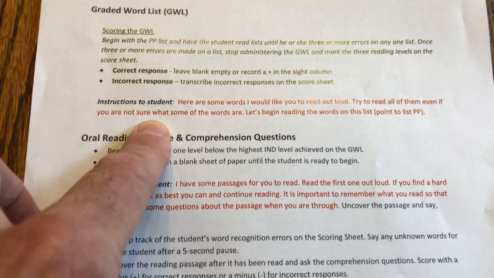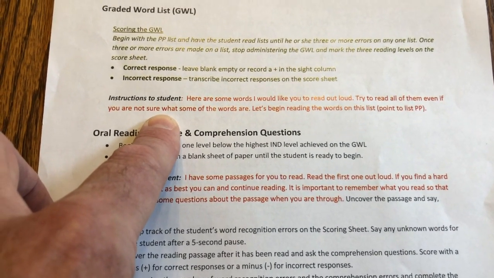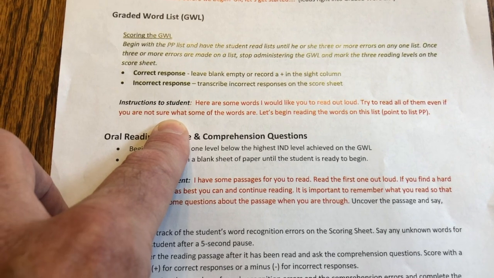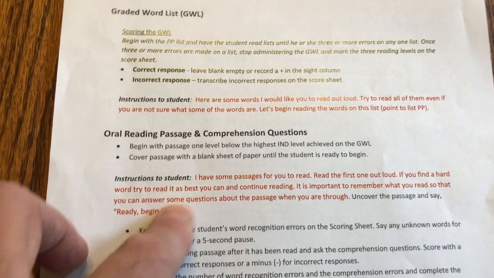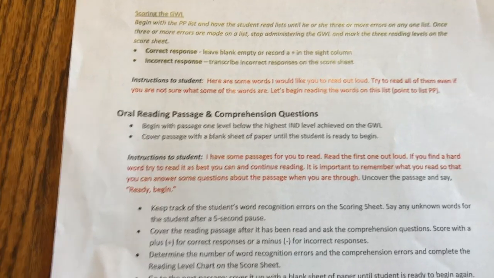And then again, here's some suggested text that you can read to the child. Here's some words I'd like you to read. Try reading them even if you're not sure what some of the words are. Let's begin reading, and you can point to the PP list.